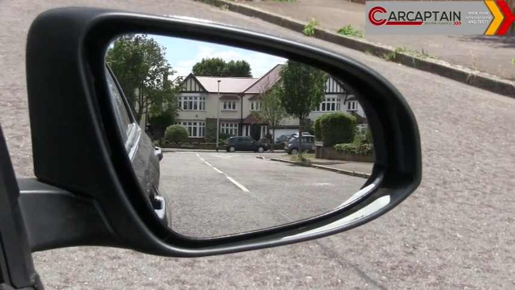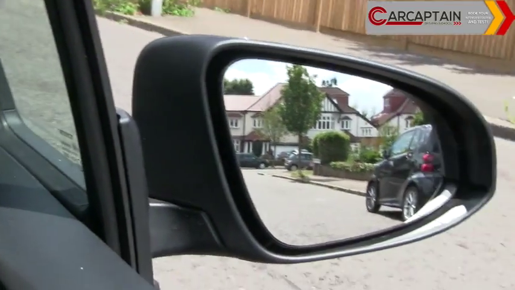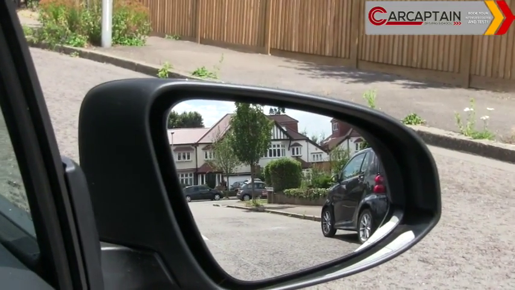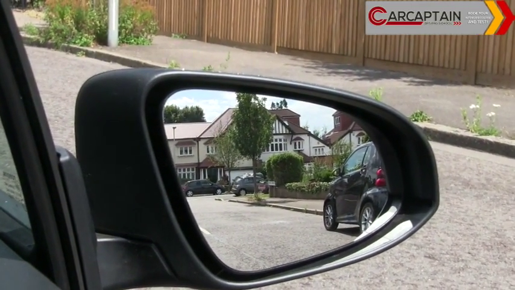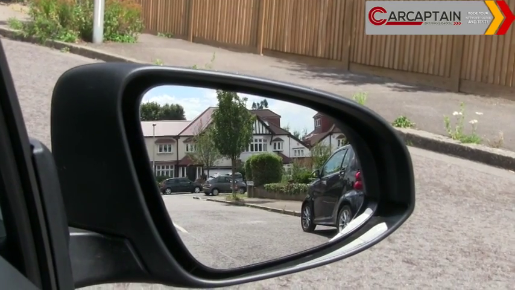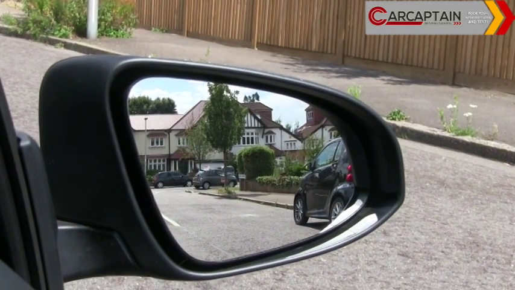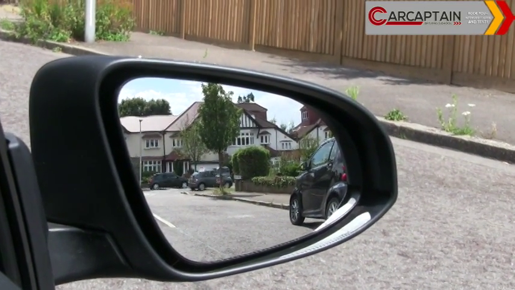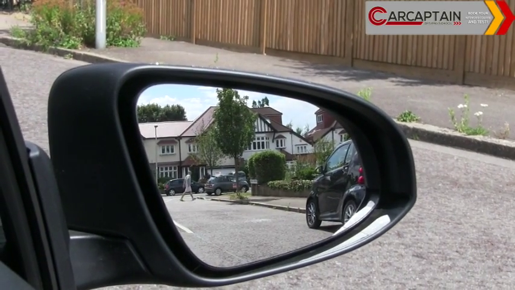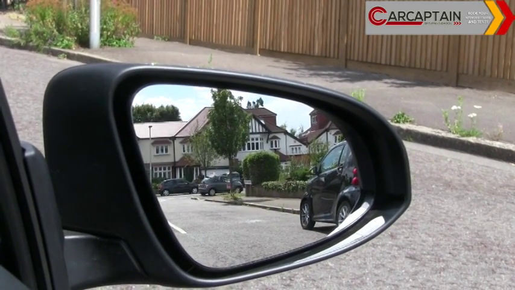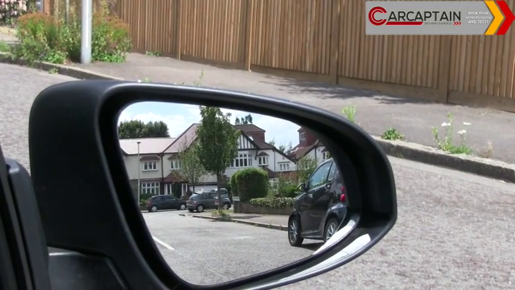And I now go back to my driving position. Just watch what happens. I'm now in my driving position. You can actually see that car, which is in the area which would be regarded as a blind spot. Now, setting your mirrors incorrectly, that car would not be visible. But setting your mirrors correctly makes that car visible.